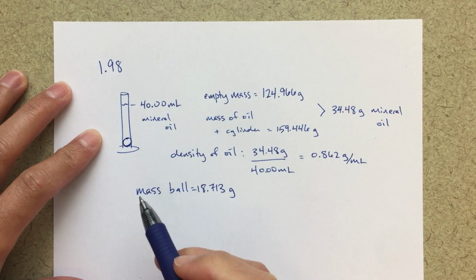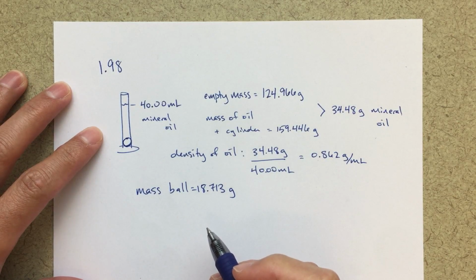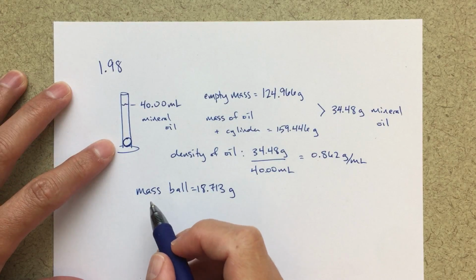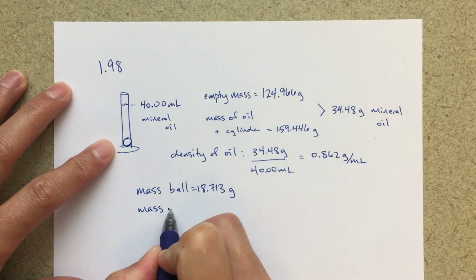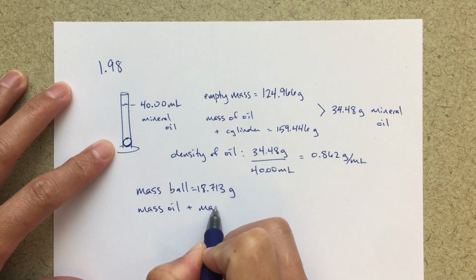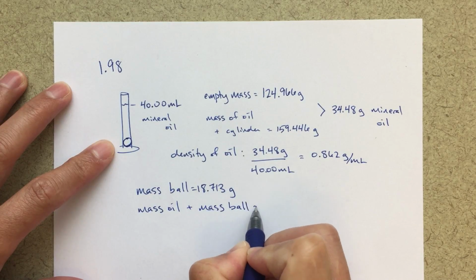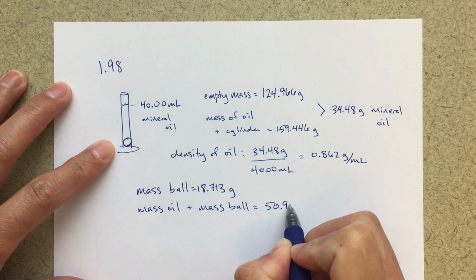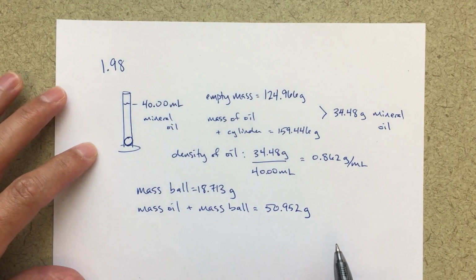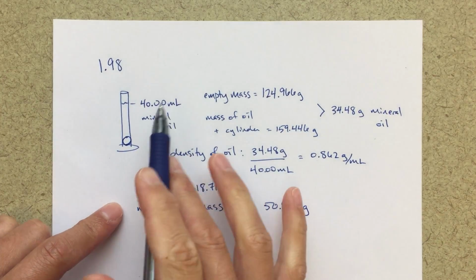And when we add mineral oil, we're told that the mass of the oil plus the mass of the ball equals 50.952 grams.